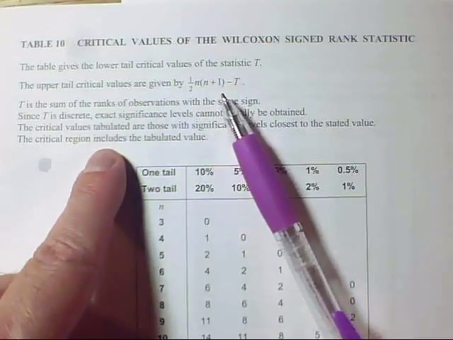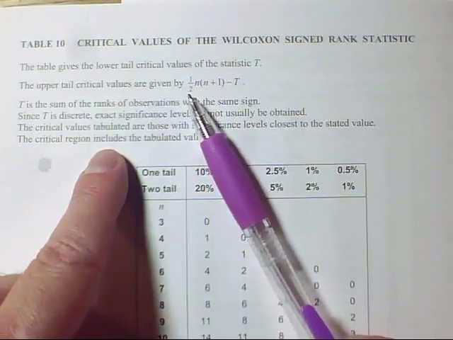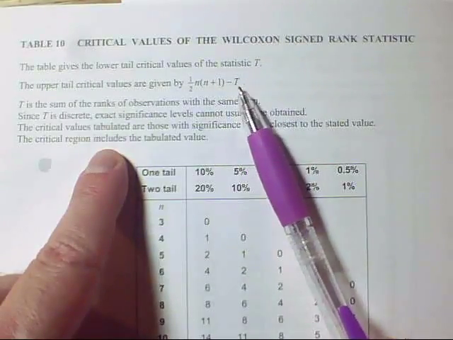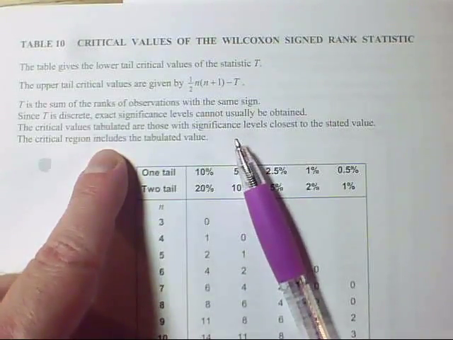If we have worked out both totals, then I should be able to do a half n times n plus 1 minus one of my values to get the other value. So let's try that out.